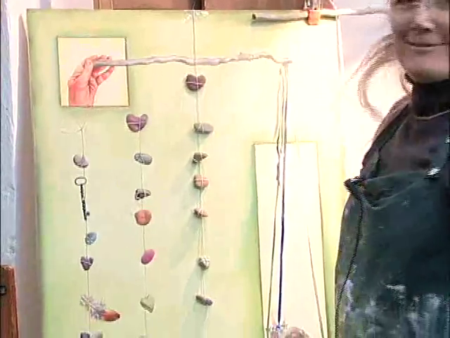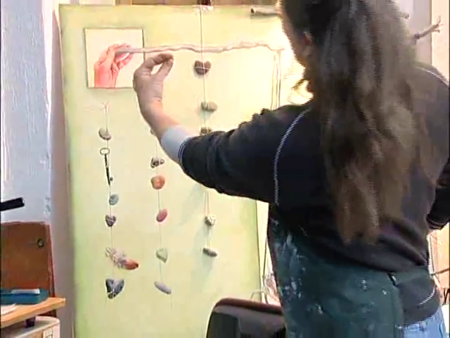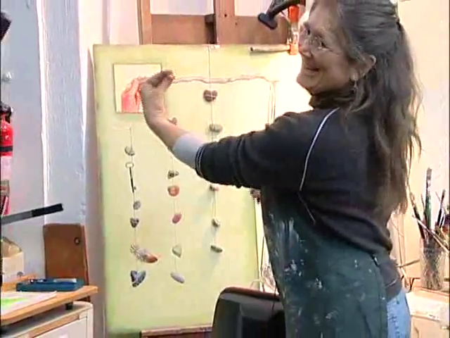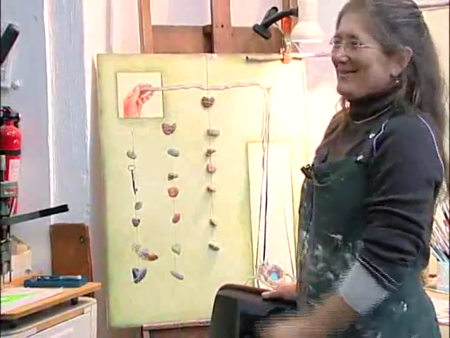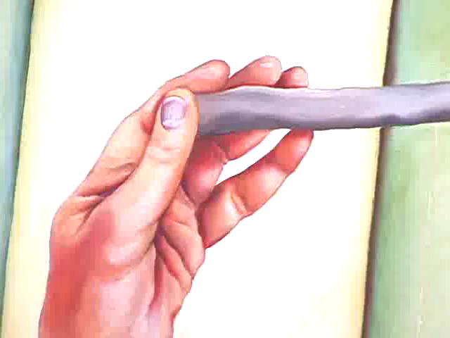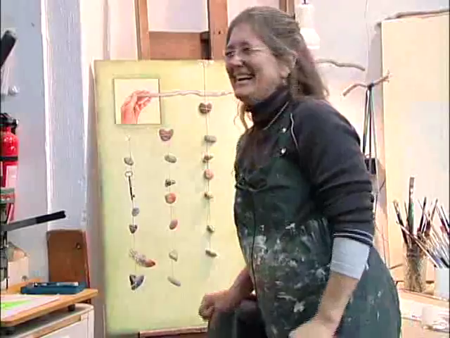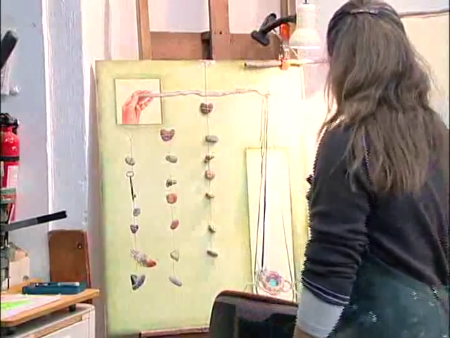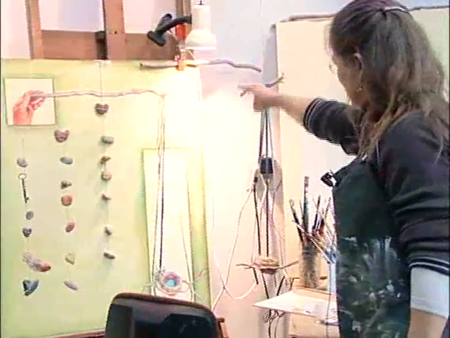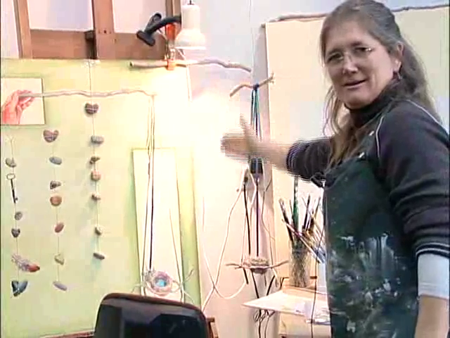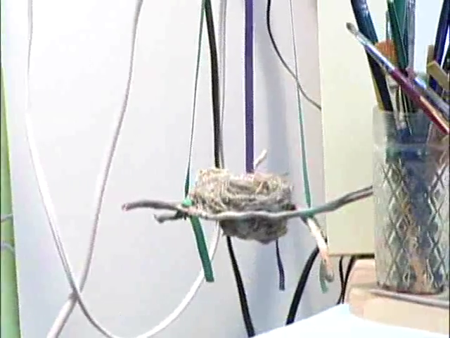And for the little narrative block, I took my little stubby little hand and put a stick in it, painted a picture. People look at those pictures and they go, "Look at those fat little fingers." I go, "Look, here they are." And I've got the other sort of marginal decorative piece hanging there. There's the bird's nest.